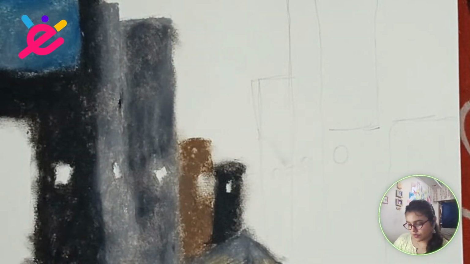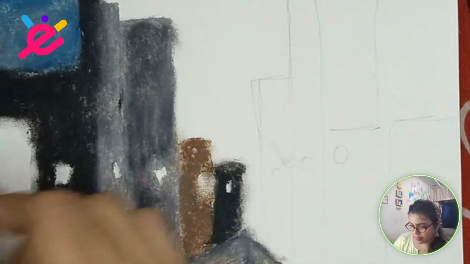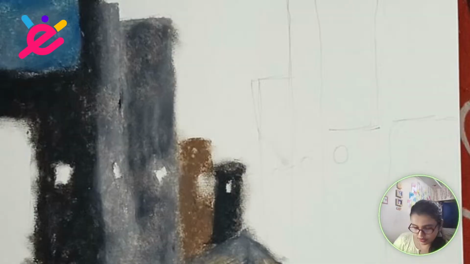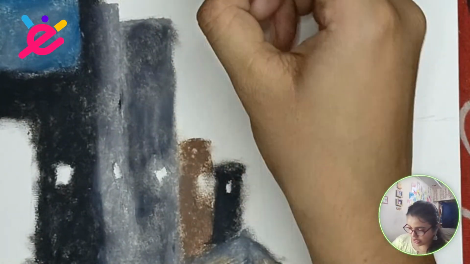Maybe the other side of the windows as well. For the clouds itself, I'm going to use a bit of a gray and white.